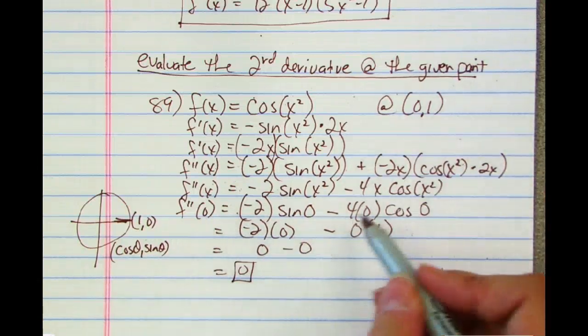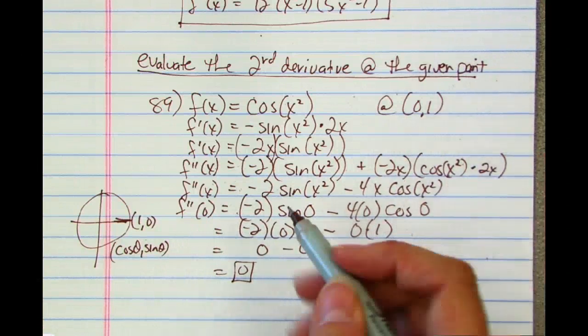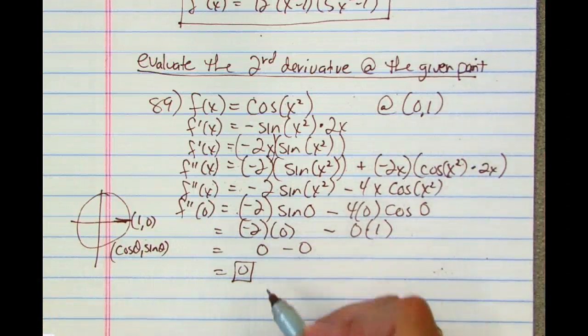I evaluated the second derivative at this point, and it happens to be 0.